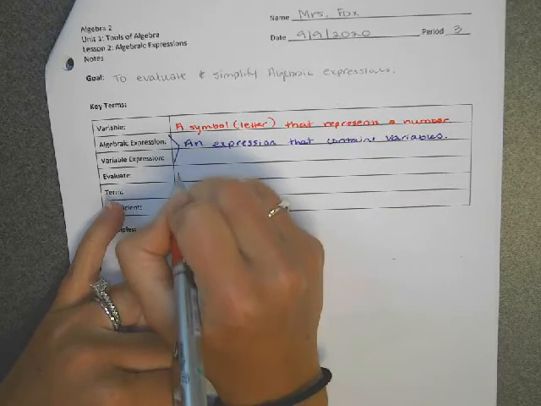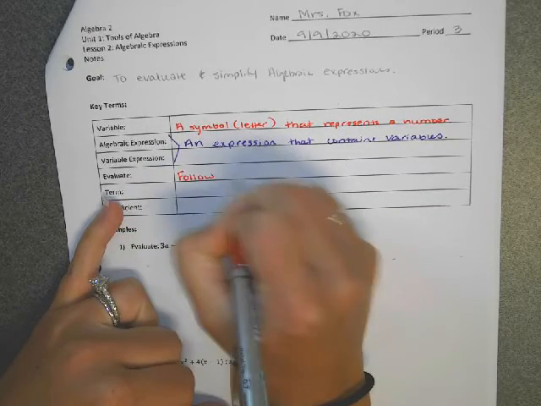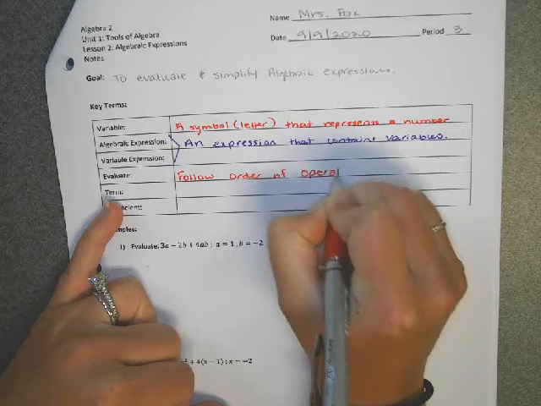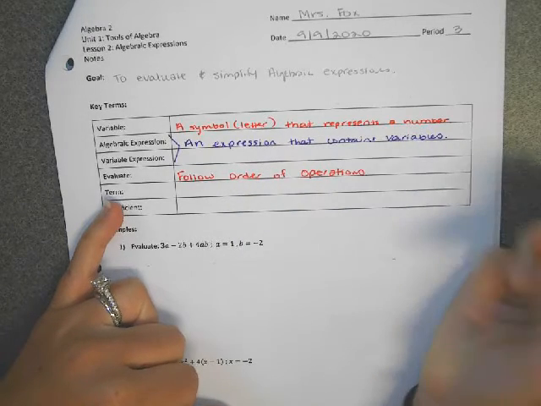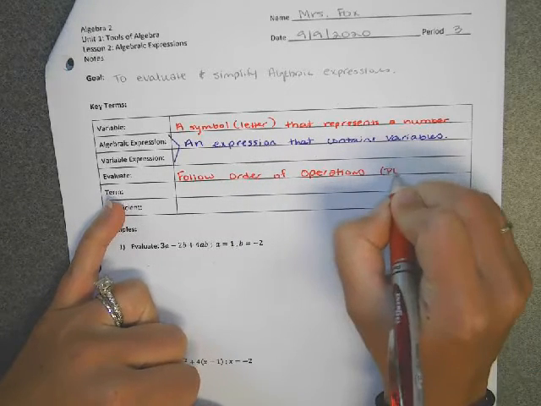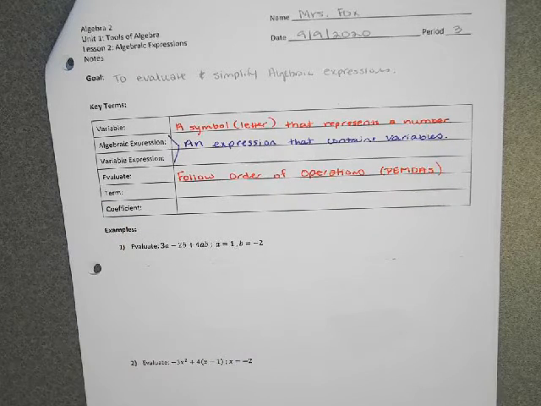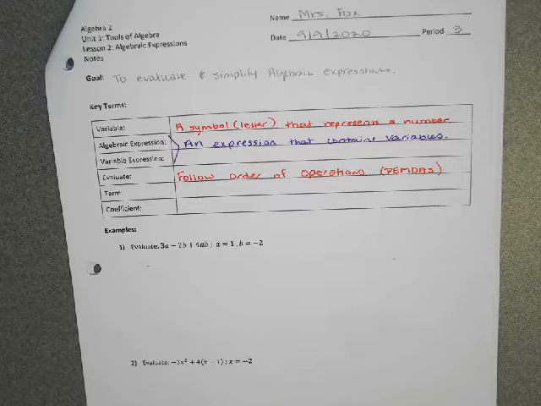So evaluating, you're just going to follow order of operations, which probably a lot of you think of as PEMDAS as soon as we do that. Do we remember PEMDAS? So are we okay if we don't write it out? Parentheses, exponents, multiplication, division, addition, subtraction. Does that sound okay? All right.